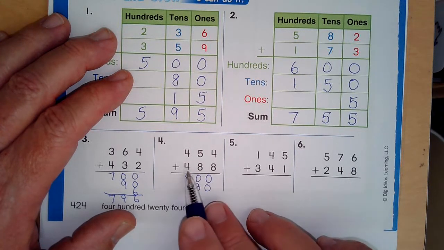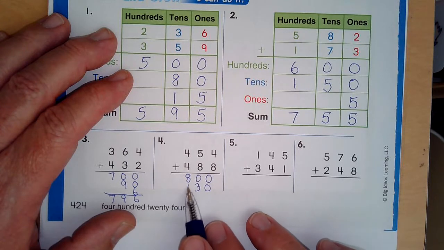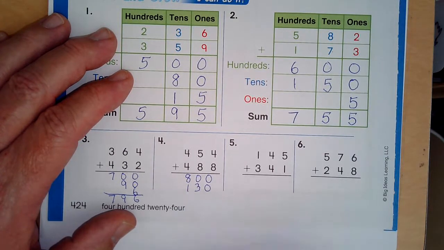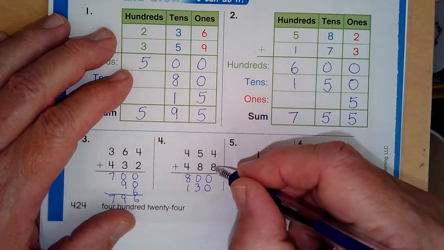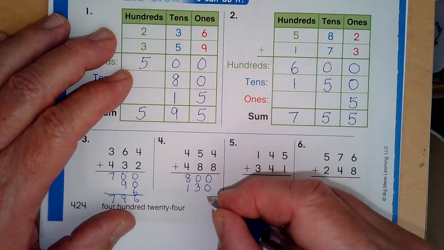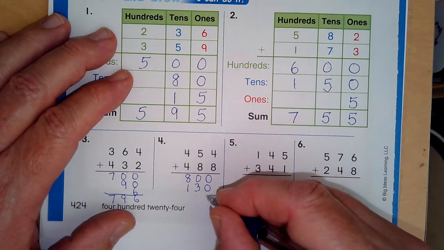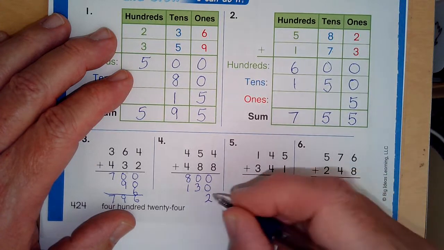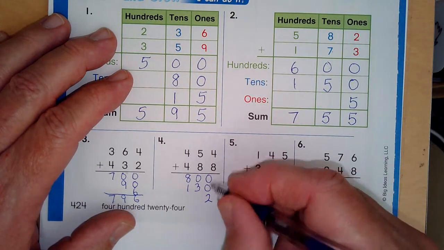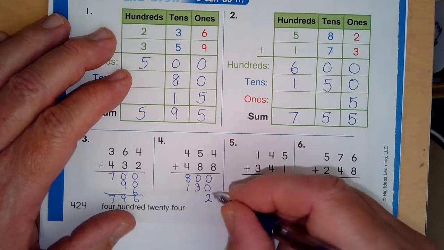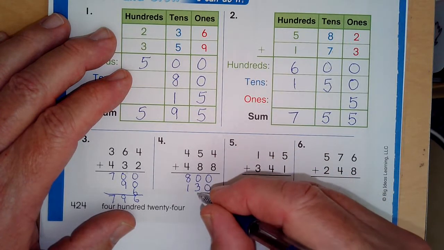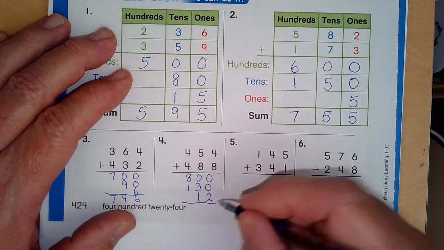The 3 and then the 10 sets of 10 go over here to make another 100. Plus 4 plus 8. 4 plus 8 is 12. So my 1 from 12, my ones are going to go here, and the 10 is going to come right down here.